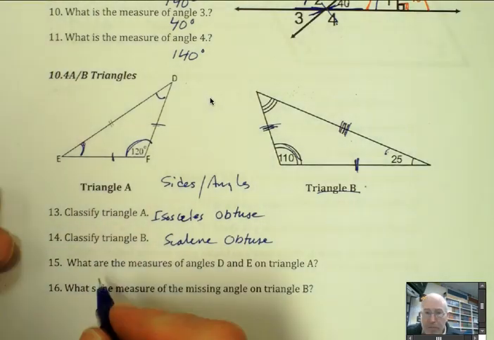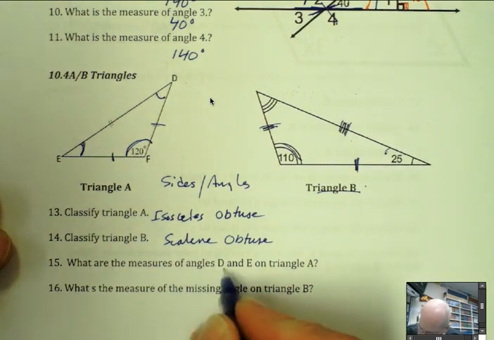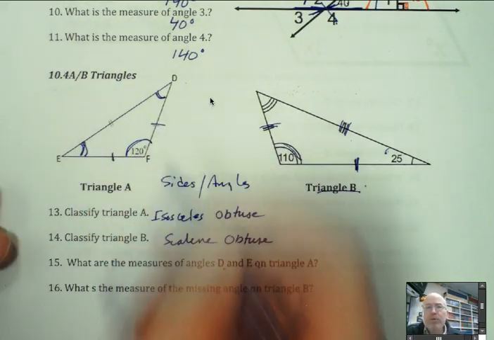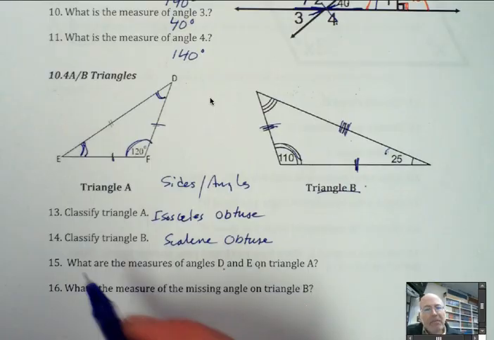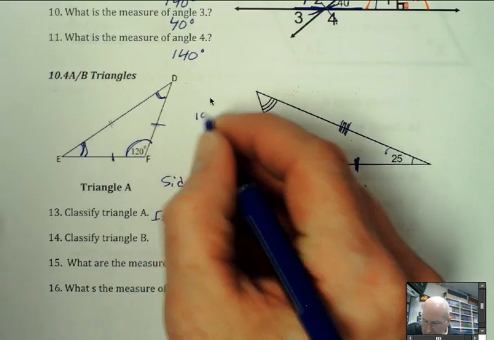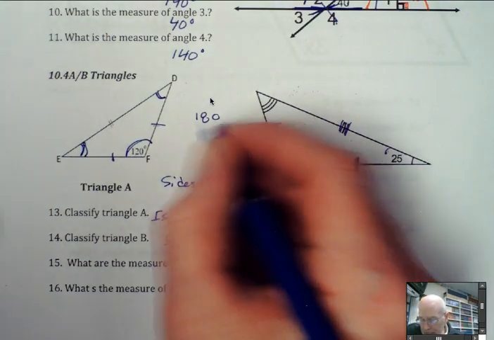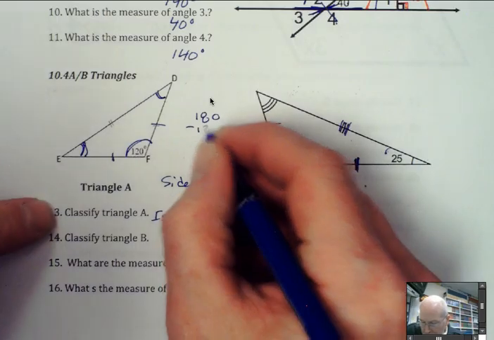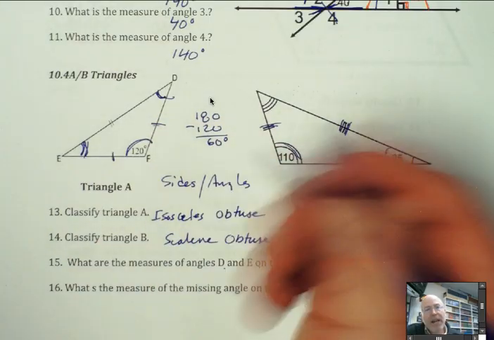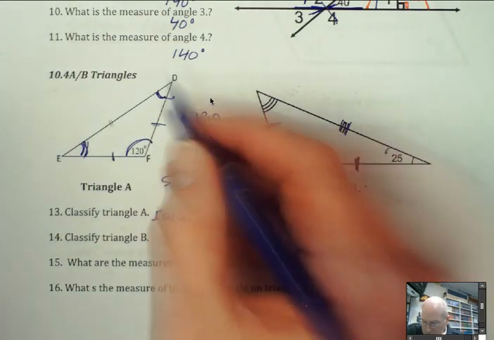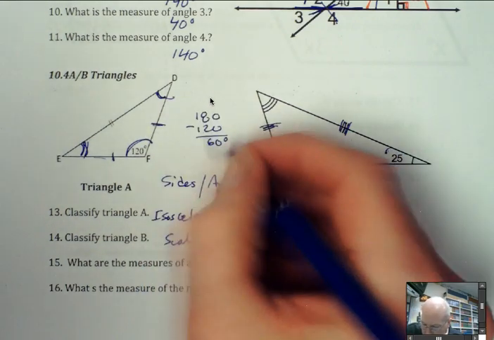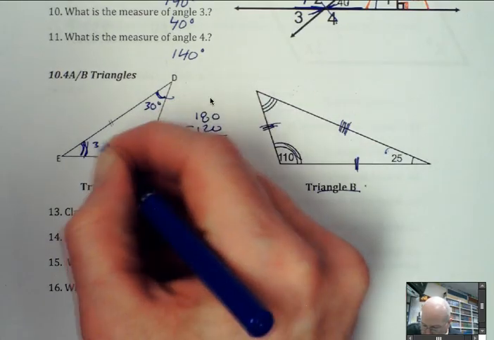All right, now we have to find some missing angles. What is the measure of angles D and E in this triangle A? Whenever you have two sides that are the same, you have two angles that are the same. We can figure that out because we know there are 180 degrees in every triangle. If we subtract that 120 degrees, we only have 60 degrees left. Both of these angles are going to be the same because the legs of that triangle are the same. So if we divide 60 by 2, both of these are 30 degrees.